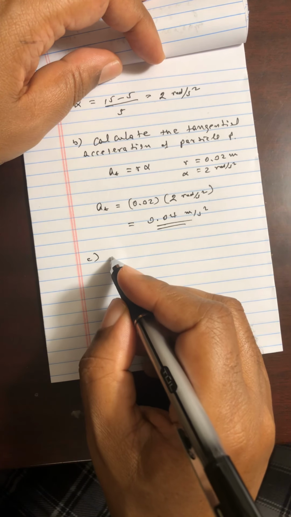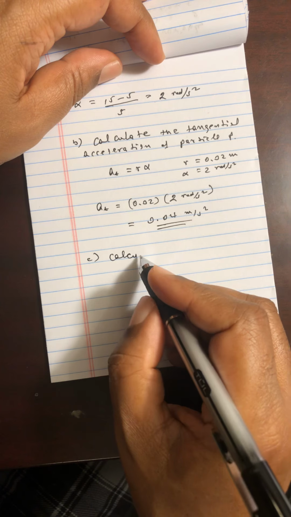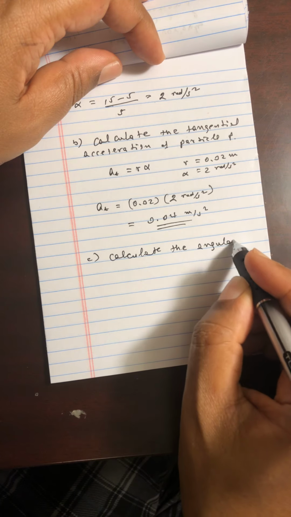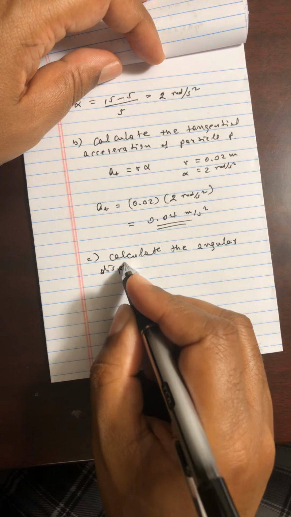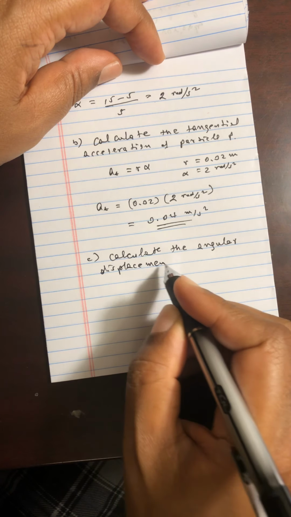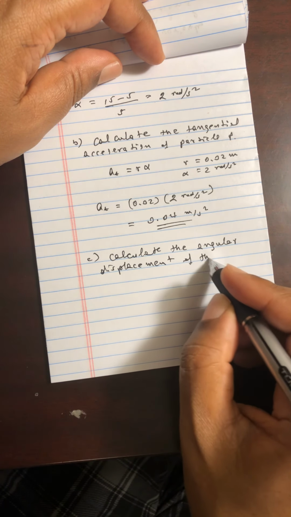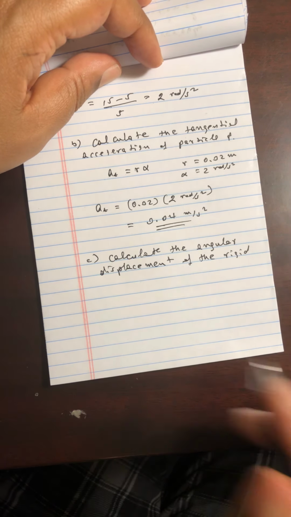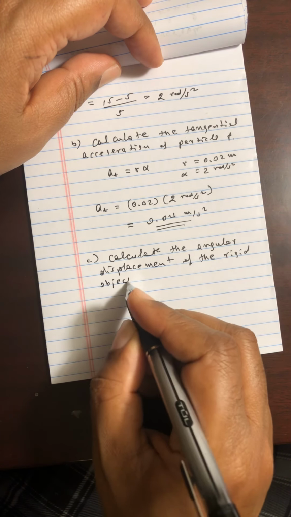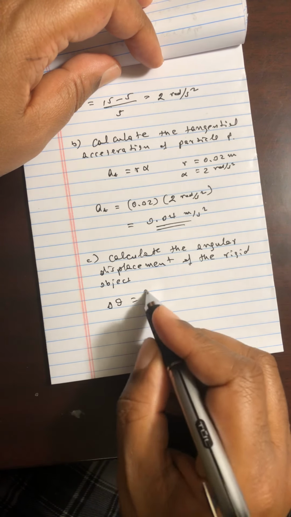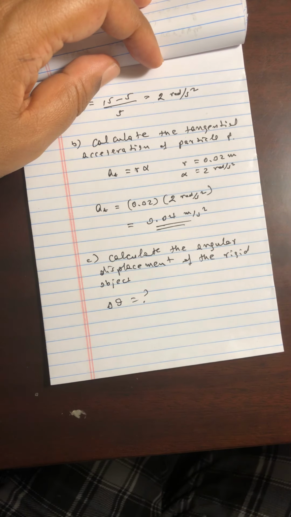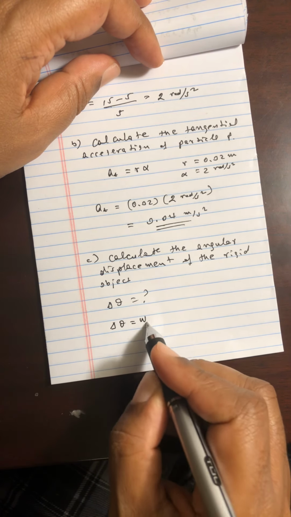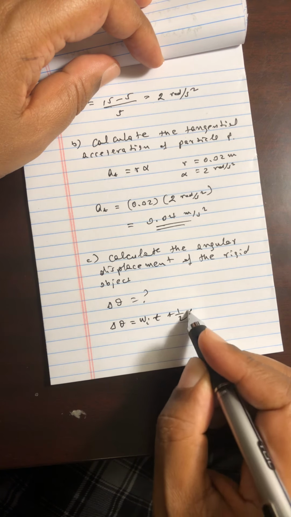Okay, C, let's say: calculate the angular displacement of the rigid body. That's basically the angle by which it was rotated. So we're looking for delta theta. Now we just have to pick one of those equations. I think we can use this equation: delta theta equals omega i t plus half alpha t squared.